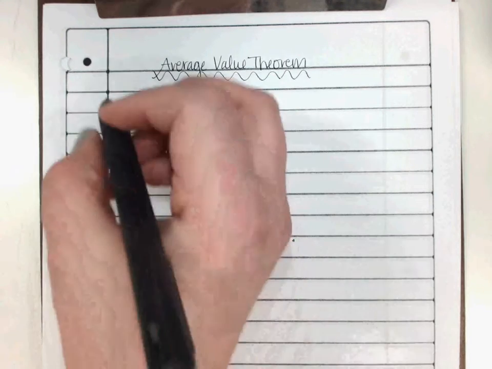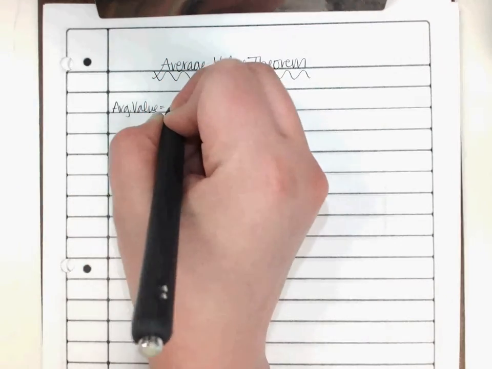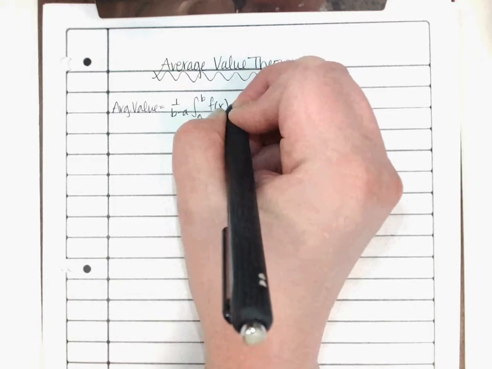Okay, do you remember how to find average value to begin with? Yeah, 1 over b minus a. Okay, good. Average value is 1 over b minus a, integral a to b, f of x dx. So there is a theorem that says that whatever the average value is, there has to be an x value where that was the y value. We're only going to do 2 examples of this. We're going to do them with a calculator to keep them really short, but I want you to have the theorem in your notes so that you have it written out.